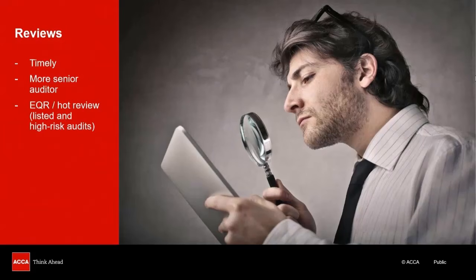The point of a hot review or an engagement quality control review is to make sure that the audit opinion we give is correct. So this is done before the audit report is signed. The other type of review that we see is a performance improvement review or a cold review. And this is done after the event, after the audit report is signed. And the idea here is that we're learning lessons. We're learning lessons for later audits.